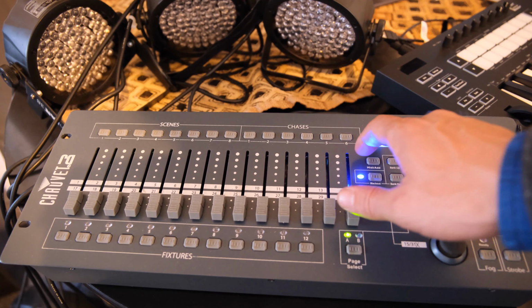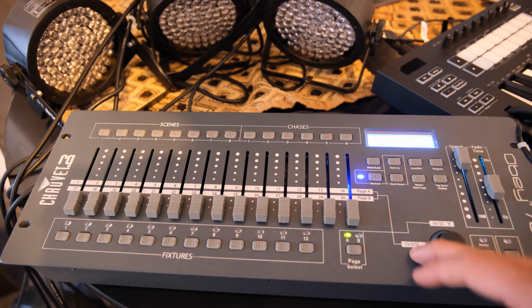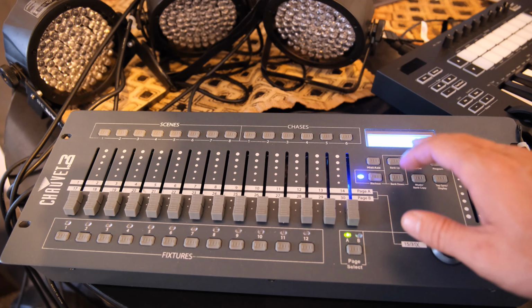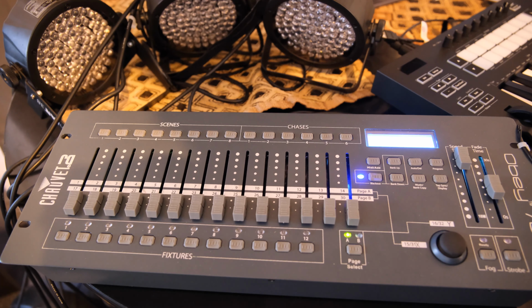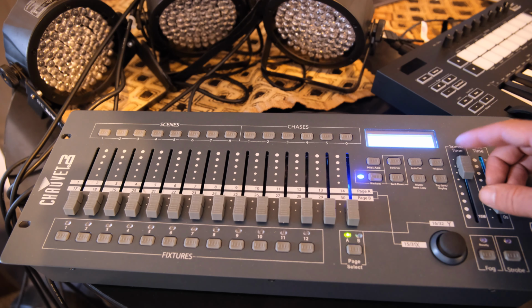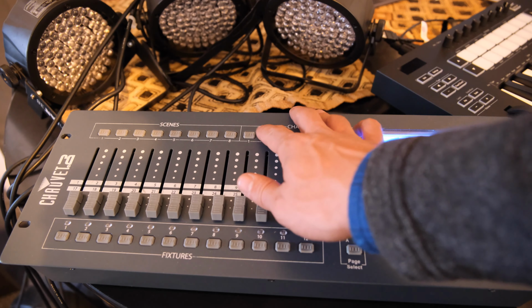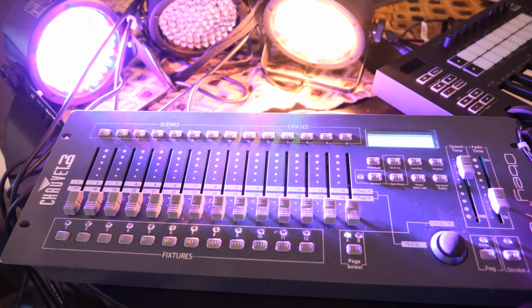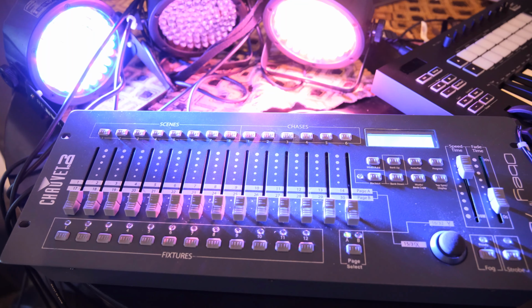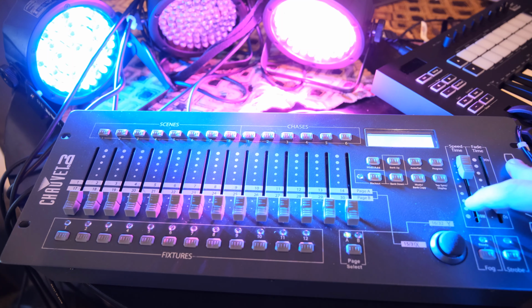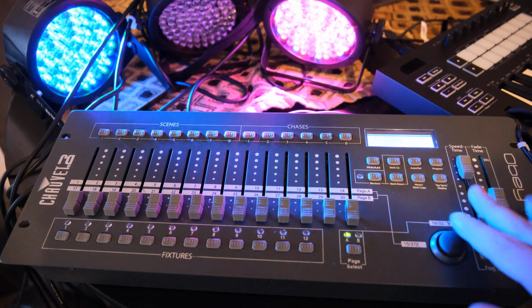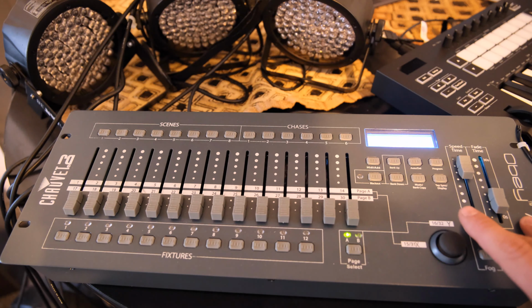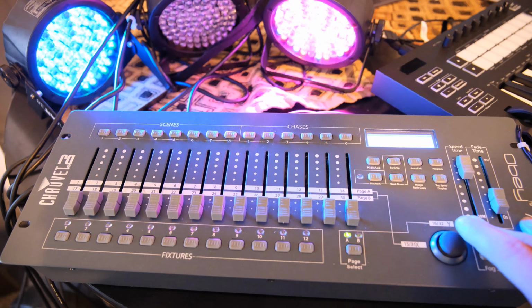So there's manual, there's program, and then the third one is auto. So what we're going to do is pop that. Now it's in auto. And now, once we hit one of the chases, say chase 1, we'll turn ourselves out of blackout. It's going to transition between all the different scenes that are in that chase. Now we have 2 different faders over here that control how quickly it does this and the behavior of these fades.